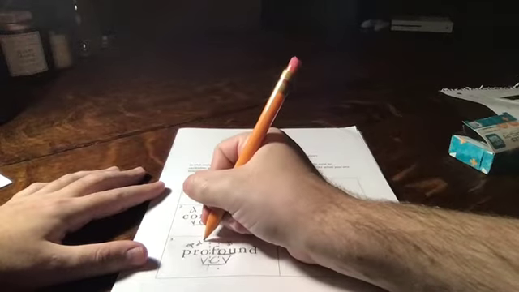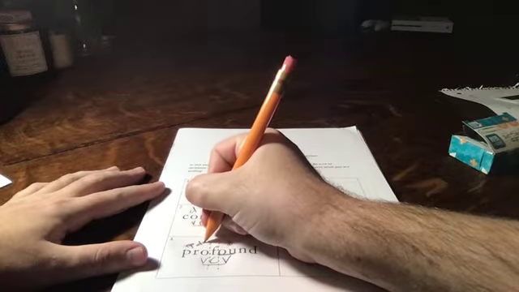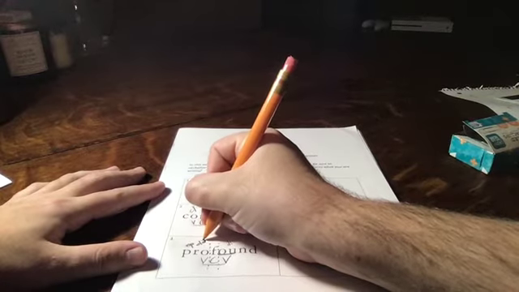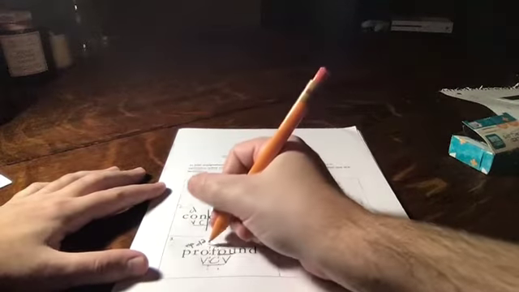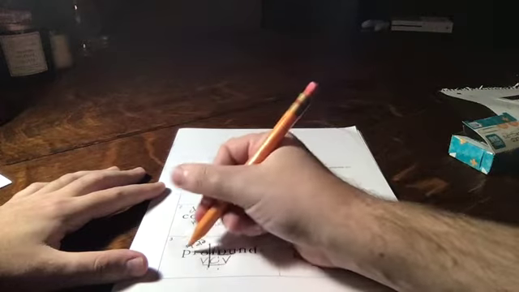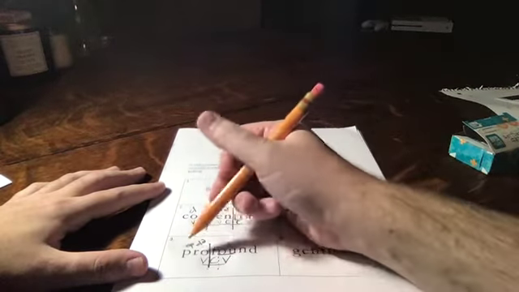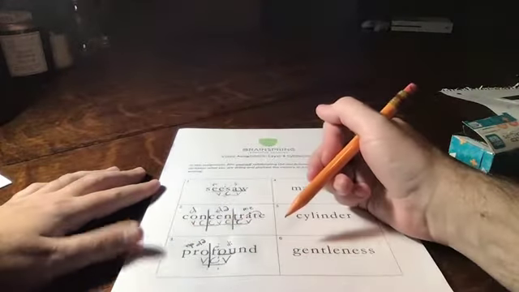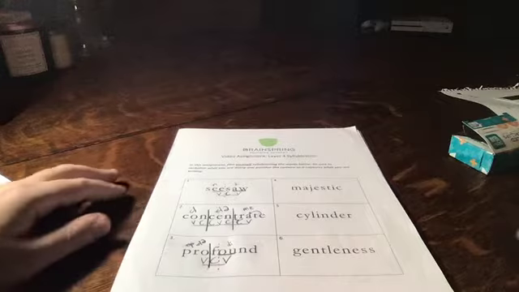So our next effort is going to be to change this to a schwa sound and see how that makes it sound. So when I change this to a schwa sound, I have profound. Profound. That sounds right. So I think that one's going to be schwa and then diphthong.